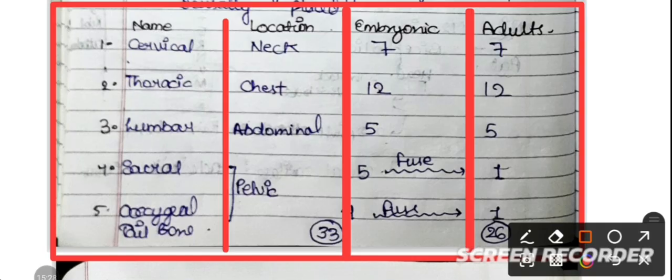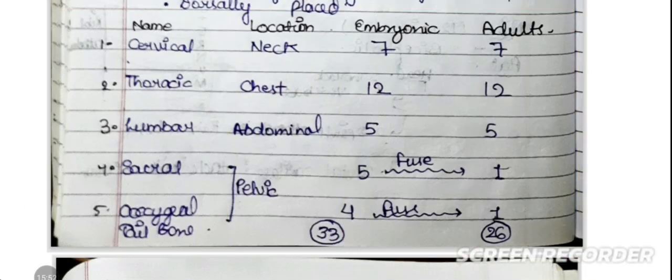But when we talk about sacral and coccygeal tailbone, their location is the pelvic area. And in the embryonic stage, sacral bones are 5, whereas coccygeal bones are 4, and they fuse to form a single bone in adults. And the rest become cartilage as they fuse, and they form a single bone in adults.